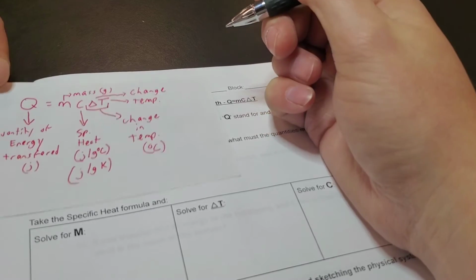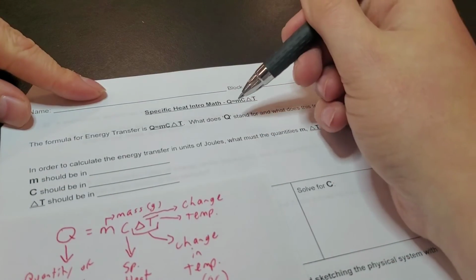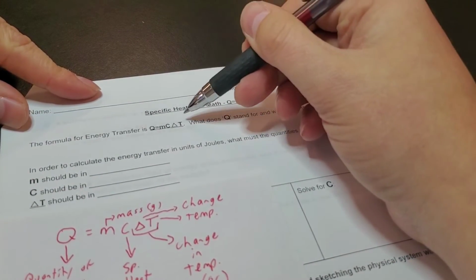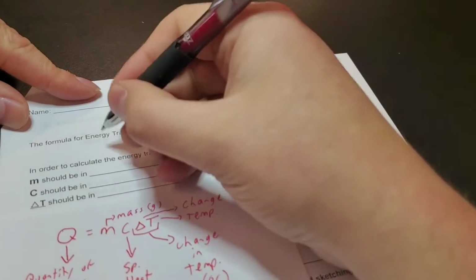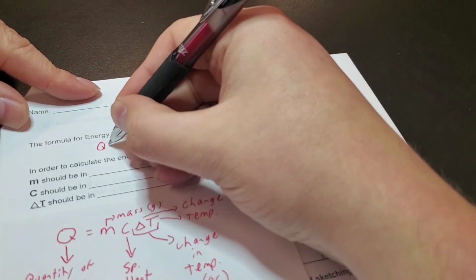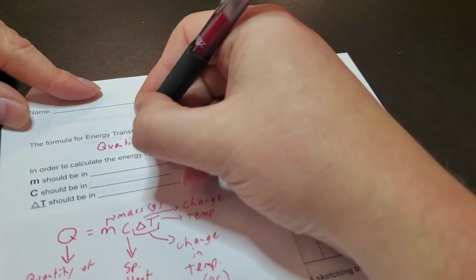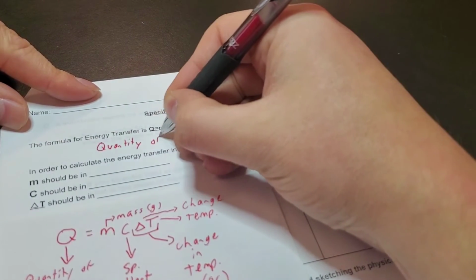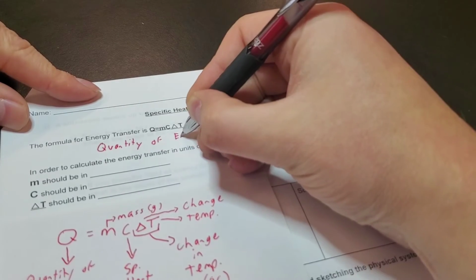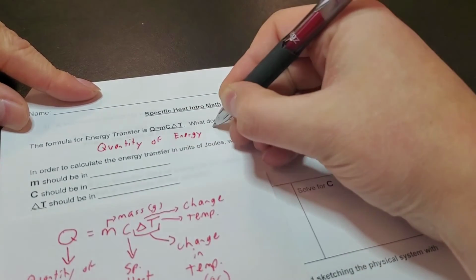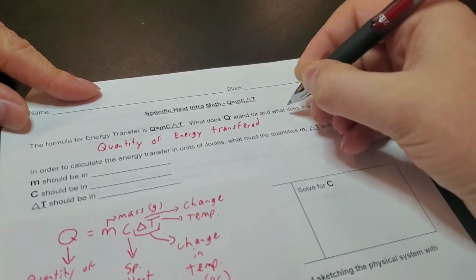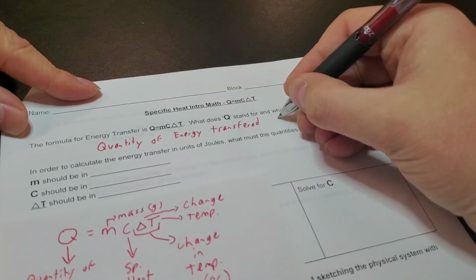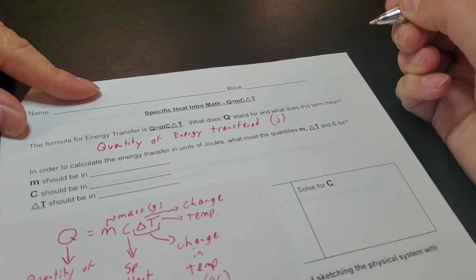So when we come to our worksheet, Q equals mc delta T. What does Q stand for? Q stands for the quantity of energy transferred, and we are measuring that in joules.